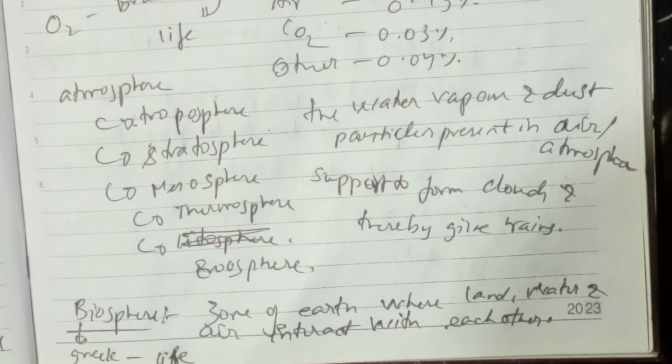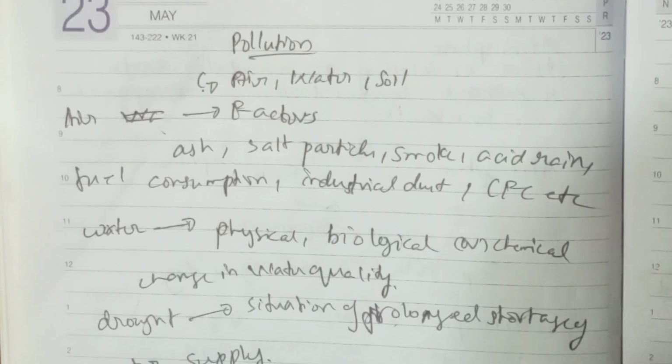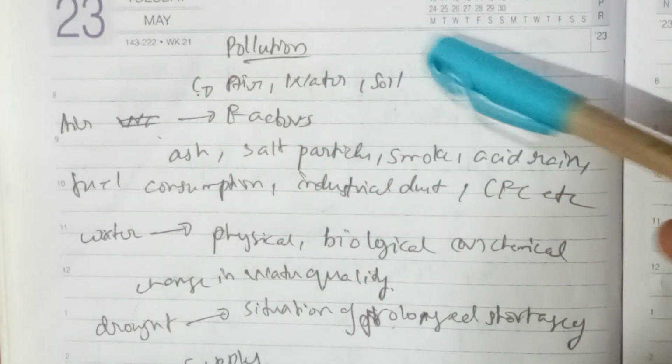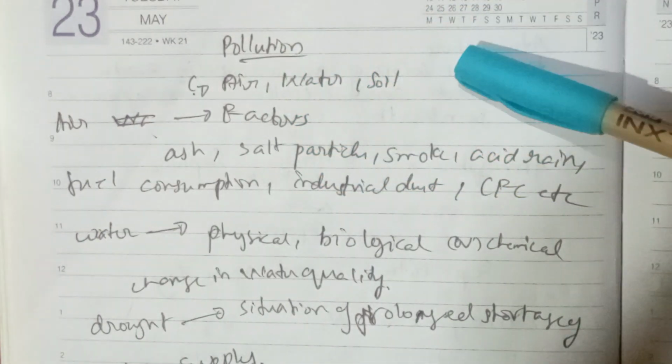Biosphere: the zone of Earth where land, water and air interact with each other. Bio comes from the Greek word which means life. Now let's discuss pollution. Pollution can be of three types, as you know: air, water, soil.